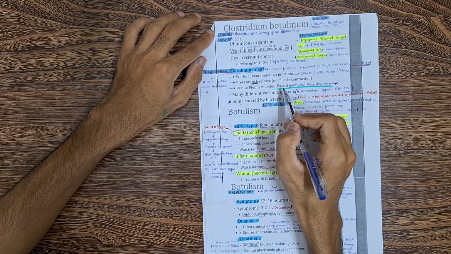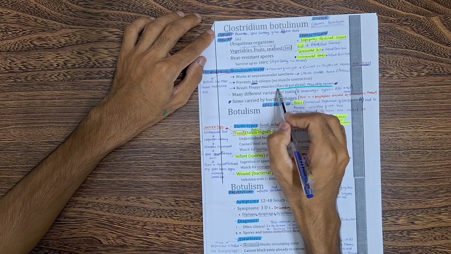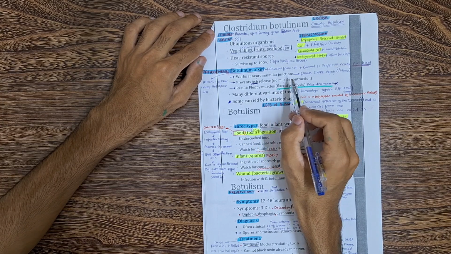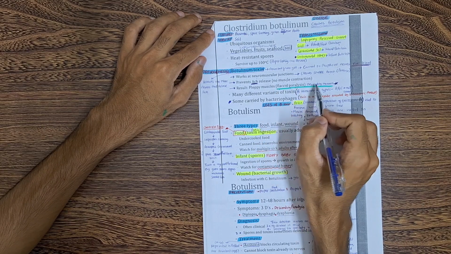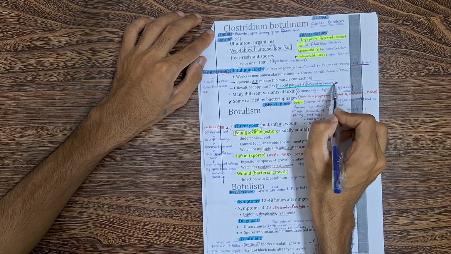One thing you have to remember is that in botulism there is flaccid paralysis. In tetanus there is spastic paralysis. These are two important MCQs. Flaccid paralysis occurs in a descending manner. You should also know this.